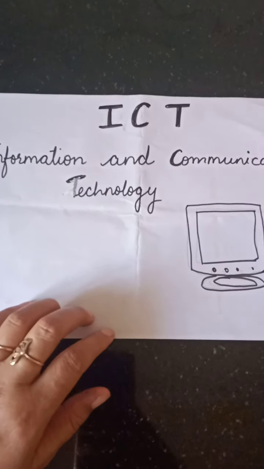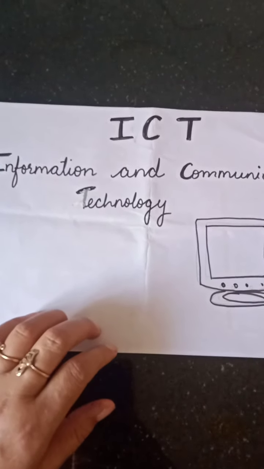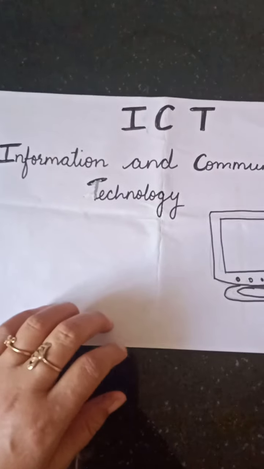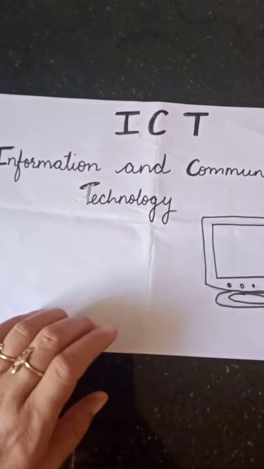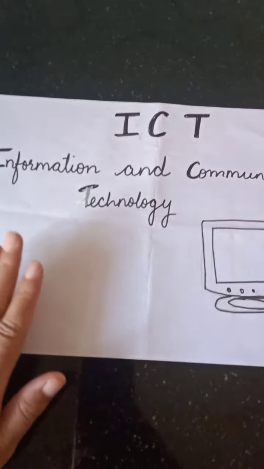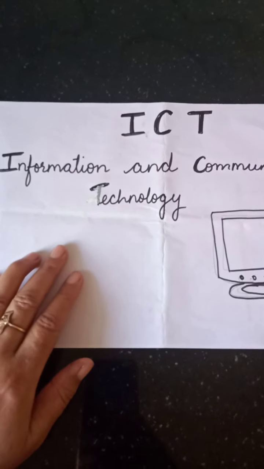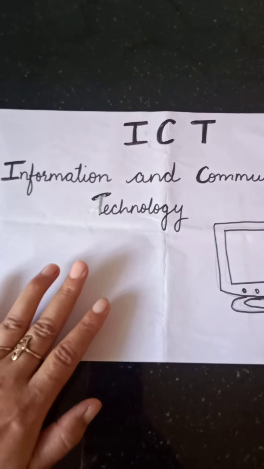In today's lesson, we are going to talk about a new term, which is coding. The objective of today's lesson is to understand what is coding.